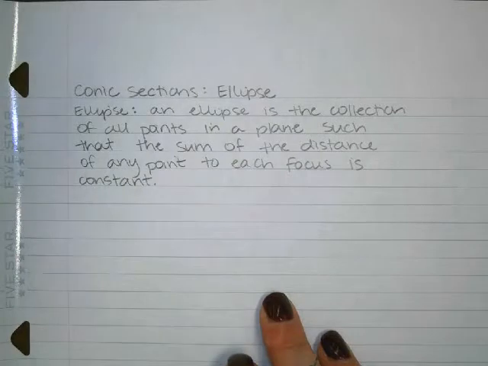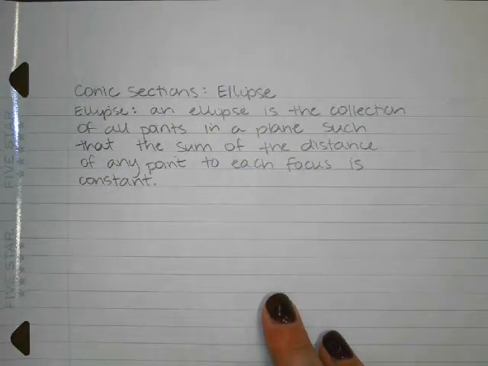So have that written down. We will look more in depth at that definition because right now it feels a little abstract, so it's kind of hard to picture. But what we're going to do first is see the relationship between a circle and an ellipse, and then after that we're going to start looking at the different vocabulary of what makes up an ellipse and the different types of things we're going to look for.